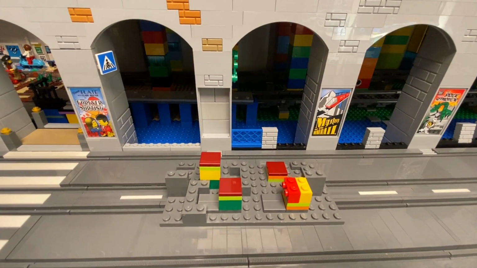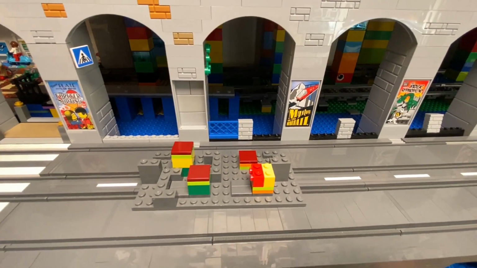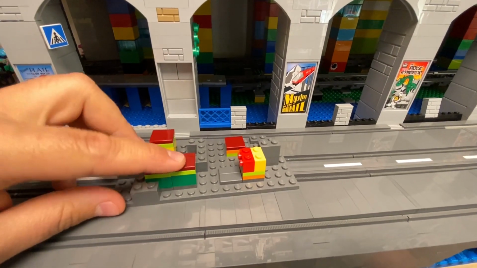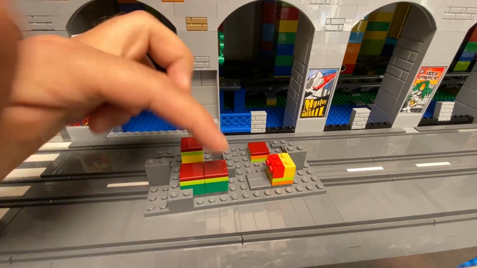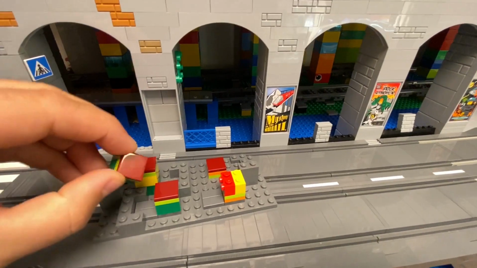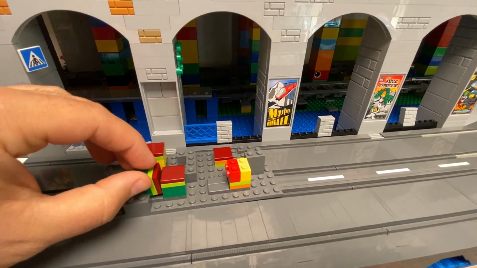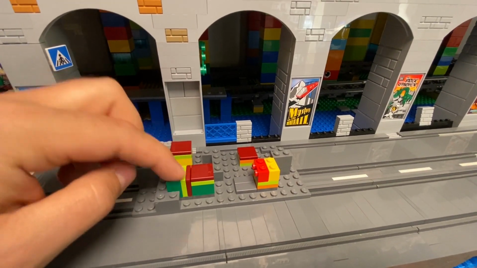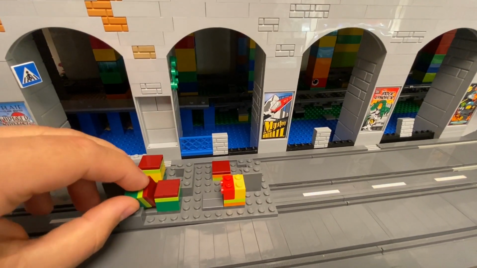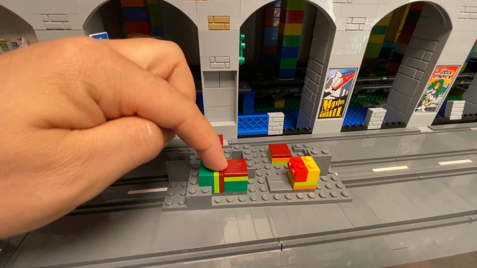Let's just start with some basic Lego geometry. We can see this one. It's 2 studs wide in both directions and 5 plates high. This one here has the same width on all sides. It's a perfect cube, or at least in Lego world it is.